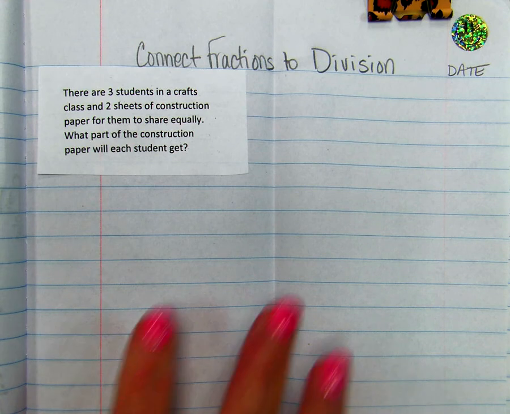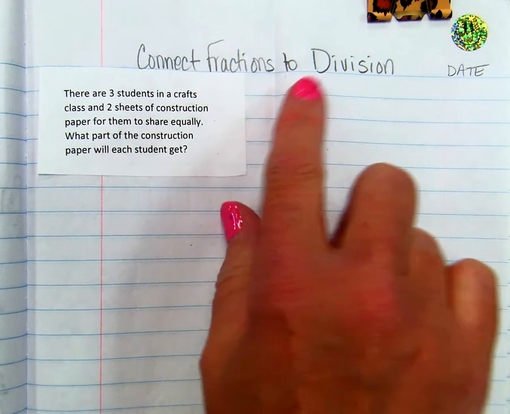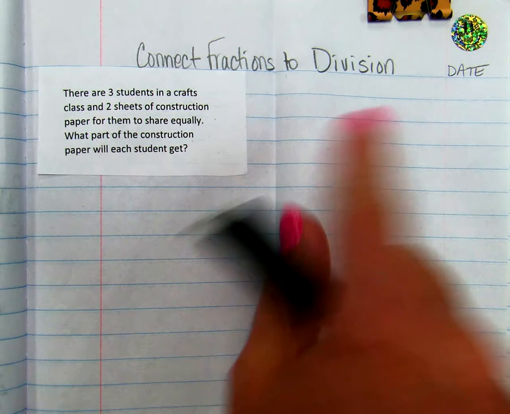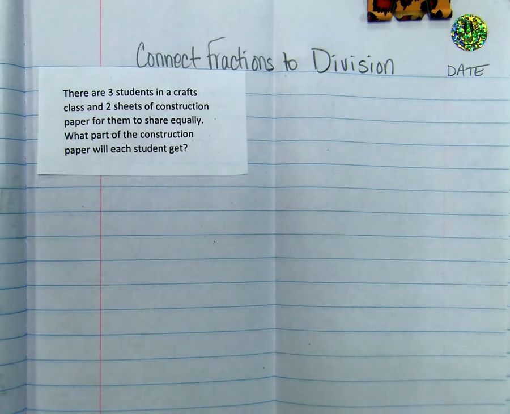Let's go ahead and take our journal page, title it Connect Fractions to Division, put the date, glue in our working problem so we can unlock this whole process, and fold our page so we can take notes on the right, put our example work on the left. I will pause the video until you're all caught up.